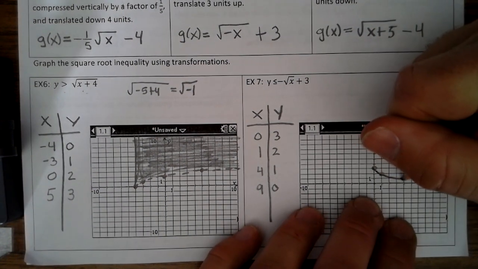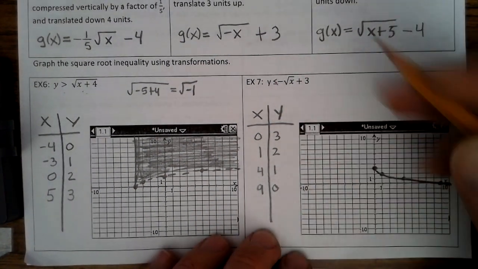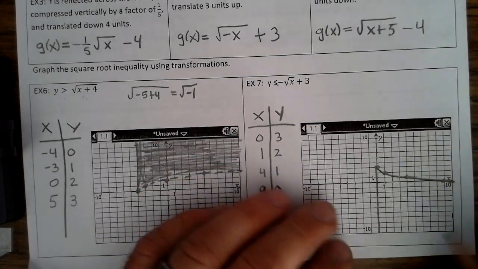So solid line. It's a solid line because there's a line underneath the inequality. And here we shade.